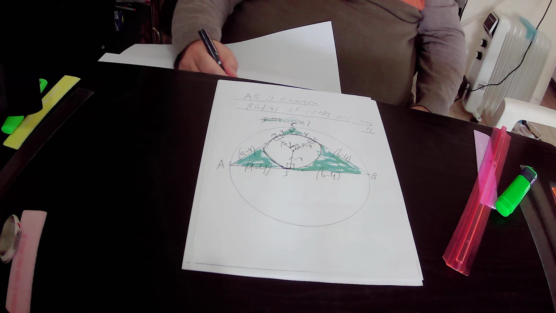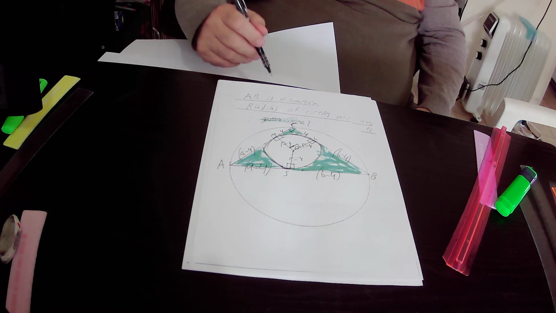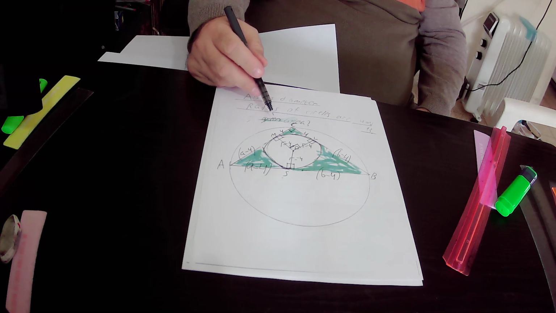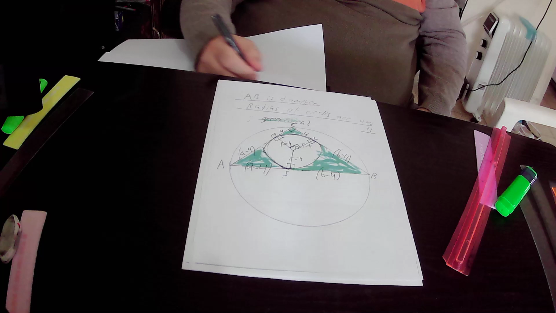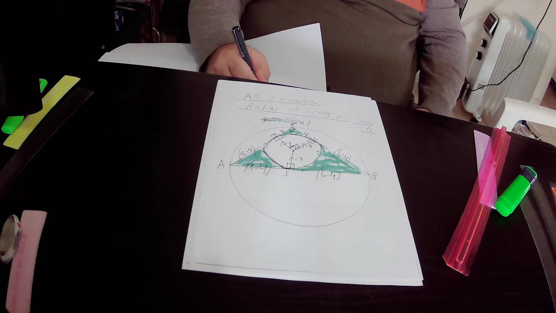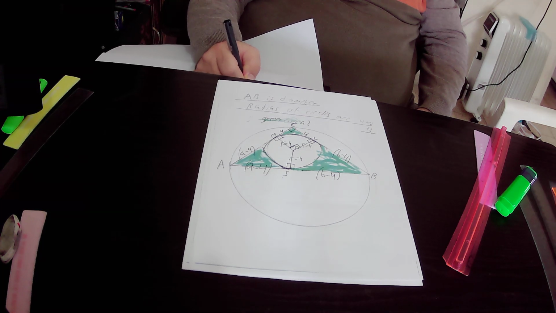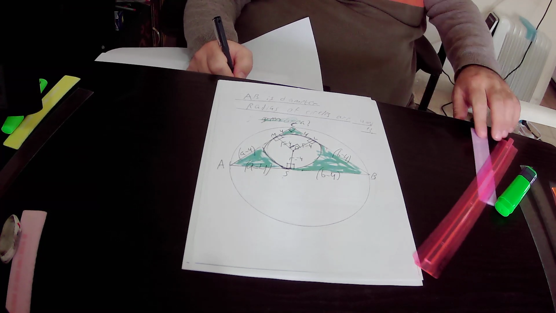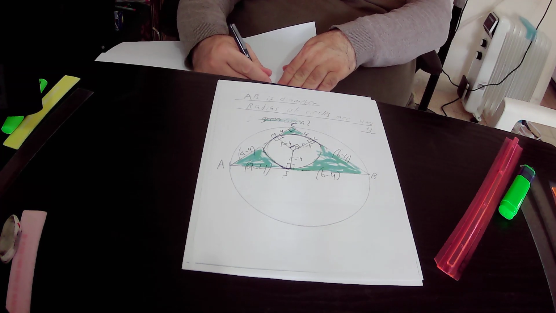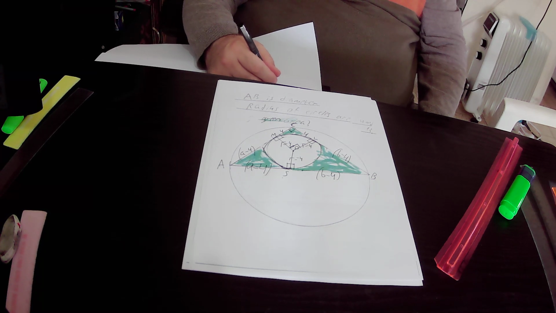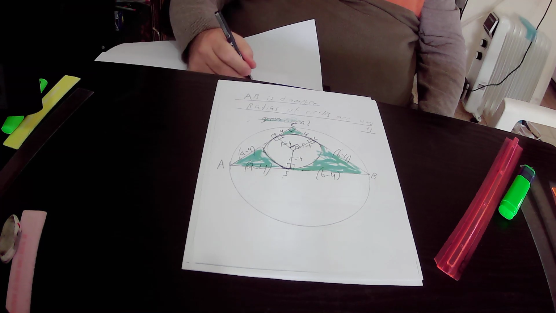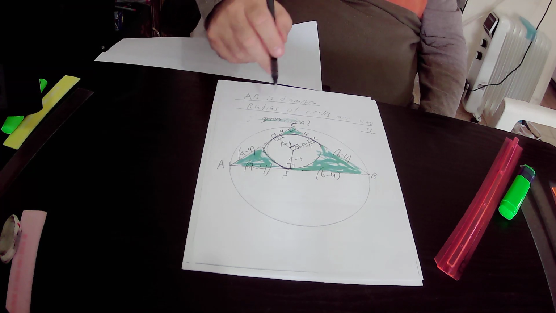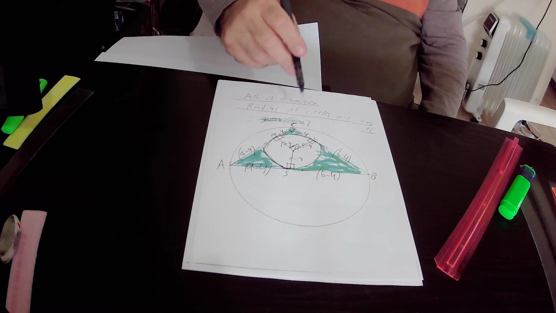According to the Pythagoras theorem, the square of the hypotenuse equals the sum of the squares of the perpendiculars, that is to say AC squared plus BC squared equals the square of the hypotenuse, which is AB squared.